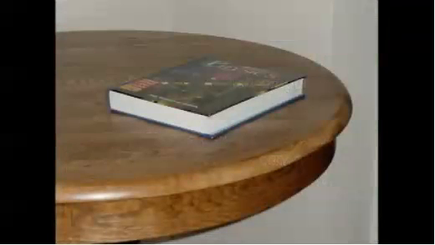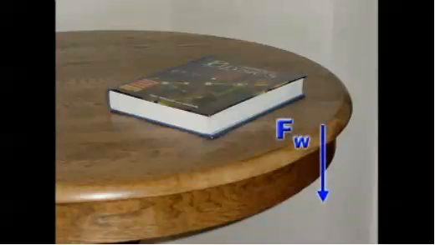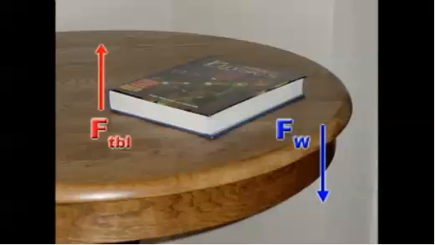Look at this book. There are two forces acting on it. The weight of the book is the force of gravity pulling down on the book, but the table is supporting the book. That means it is pushing upward on the book. Since the two forces are equal, the net force on the book is 0, and the book will remain at rest.